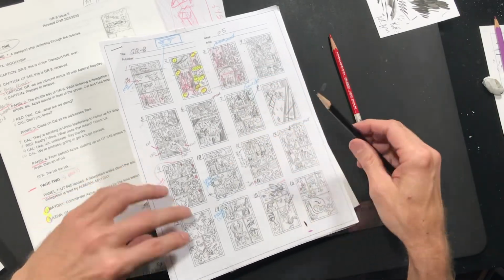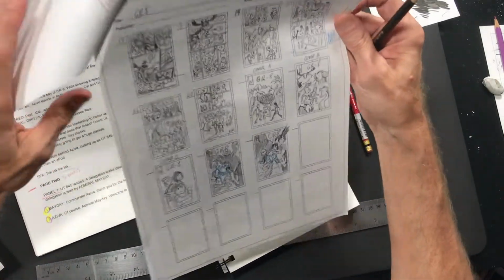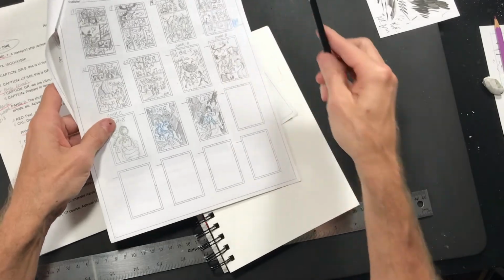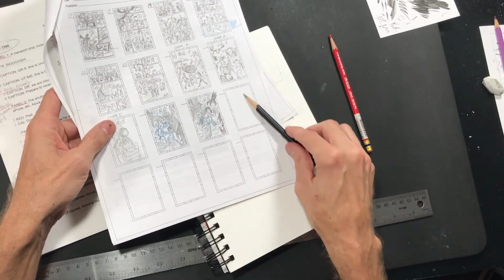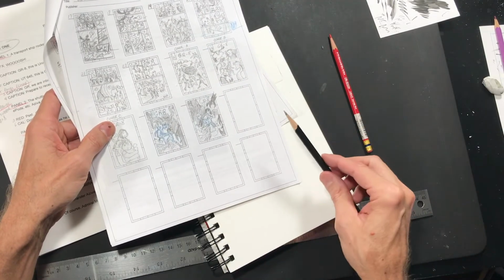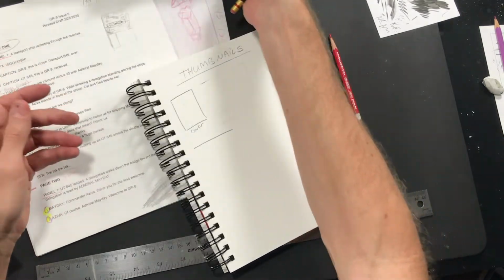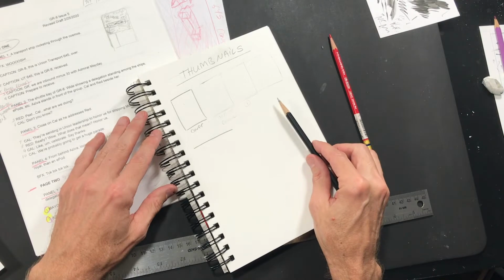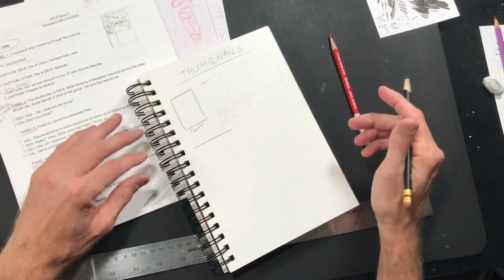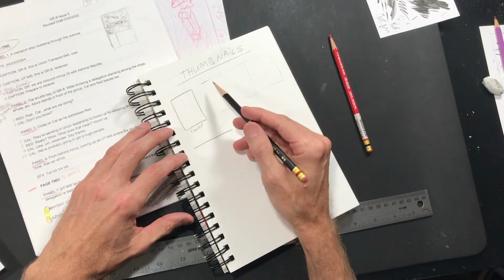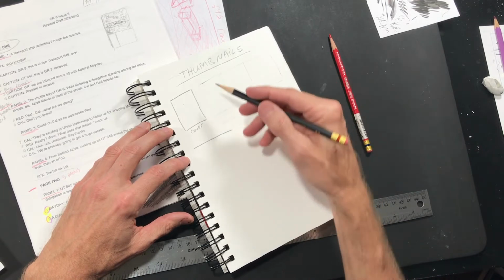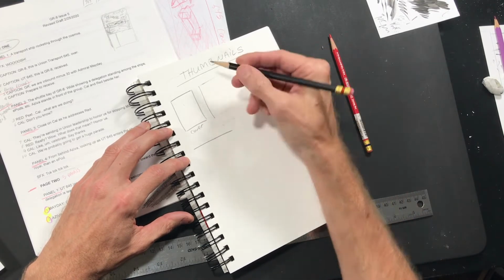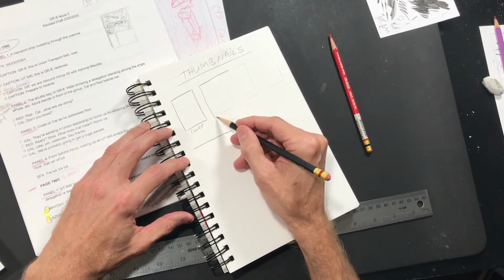Okay, let's thumbnail. You can use a pre-printed template. You can find them online, something like this that has squares already printed there. It can be very helpful, but it's not necessary. You can simply use a sketchbook, a piece of notebook paper, a piece of scrap paper, whatever you have. It can be very simple. Keep in mind the actual flow of your pages, especially if you're doing something for print.